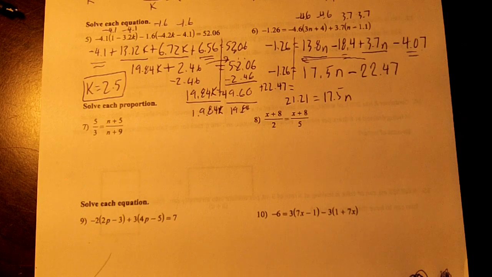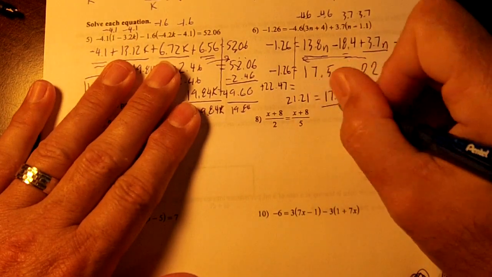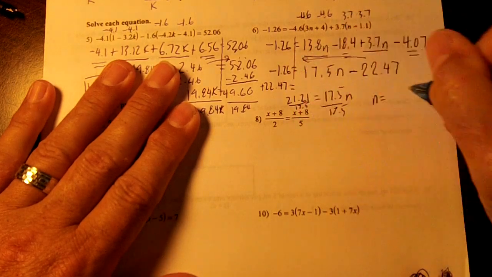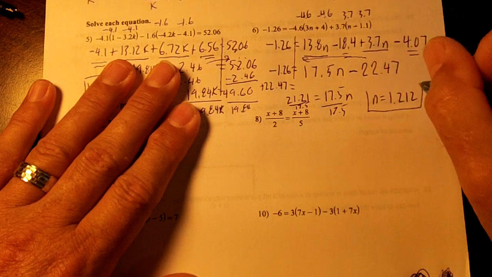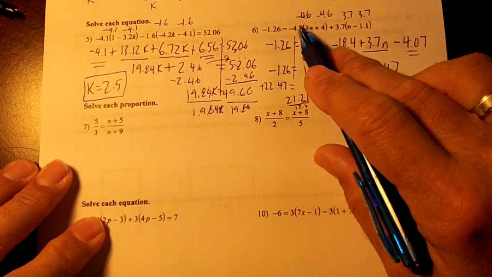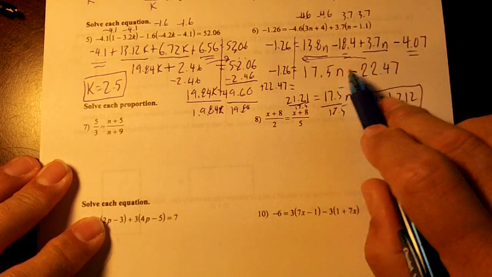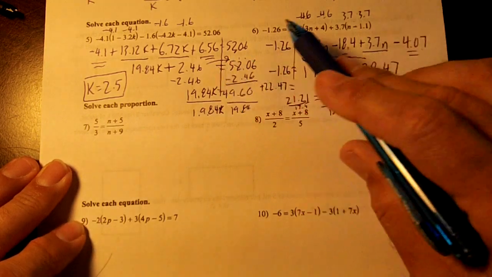and you get 1.212. So n equals divide by 17.5 right here. And you get n equals 1.212. Okay, so you're distributing your decimal, you're multiplying, you're combining your like terms, you move the constant to the left, and then you divide by the coefficient on both of those problems.